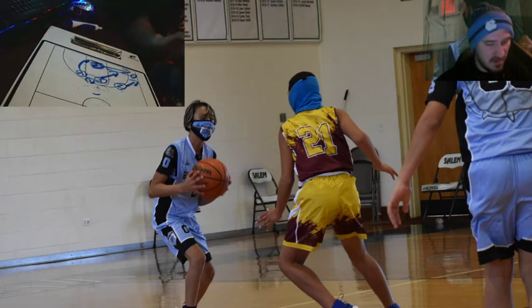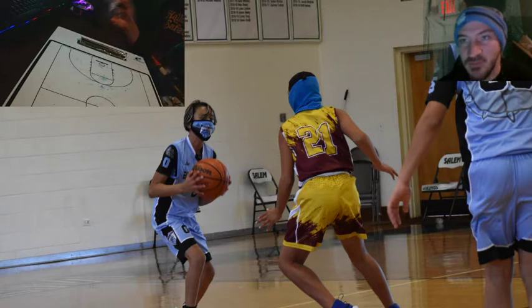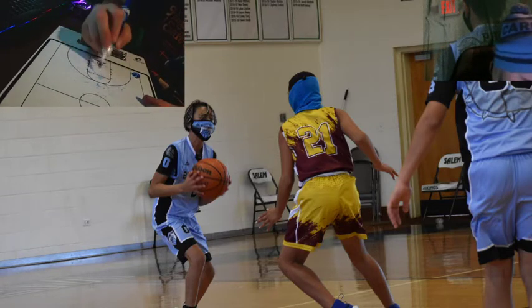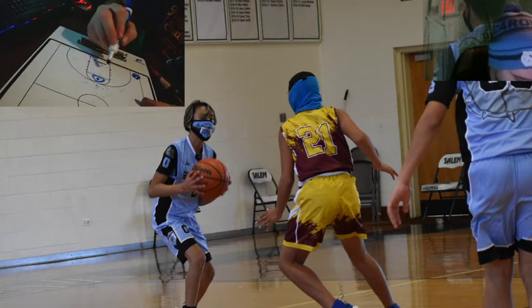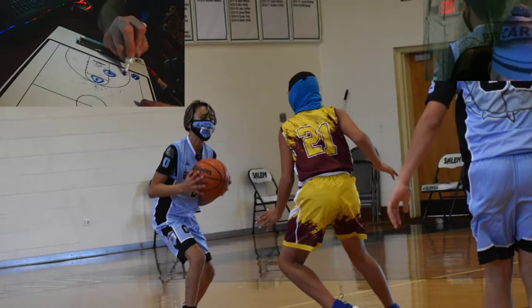Okay? So let's go over, when we get the ball in the corner, reversal options. Okay? After we've gotten the ball here, 1 should be here, 5 should be front door, 3 should be here, 2 should be here.